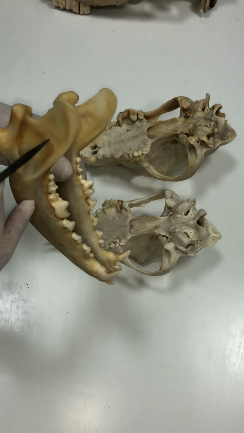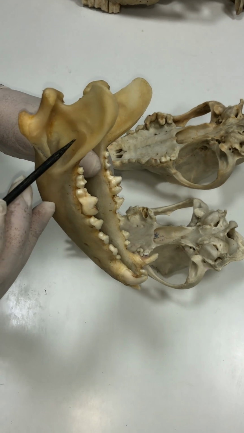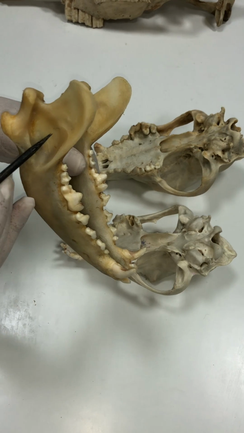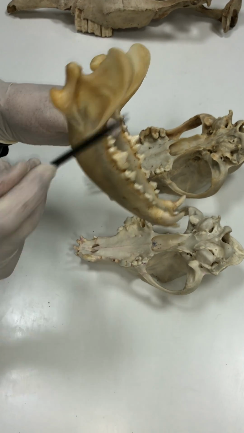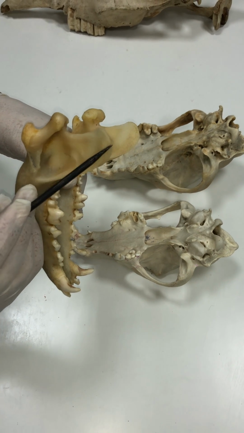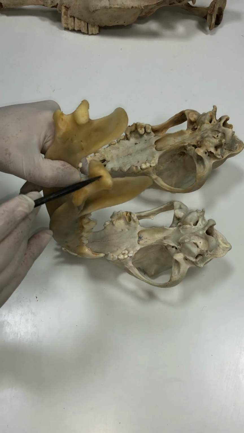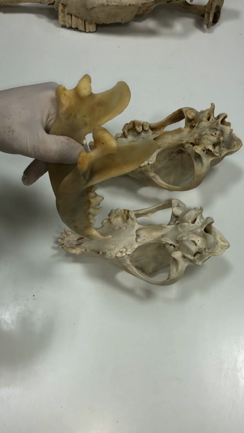There's a fossa here. It's called the masseteric fossa, and this is very important. This is the area where we have the masseter muscle. If we go to this area here, we have the coronoid process, mandibular notch, condyle, and here we have the angular process.